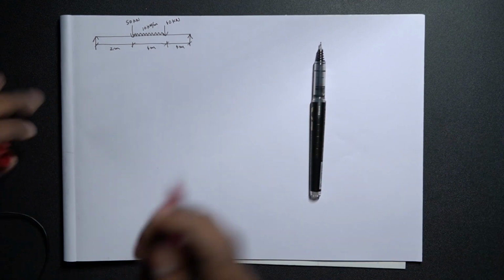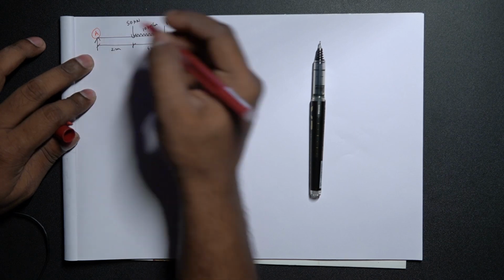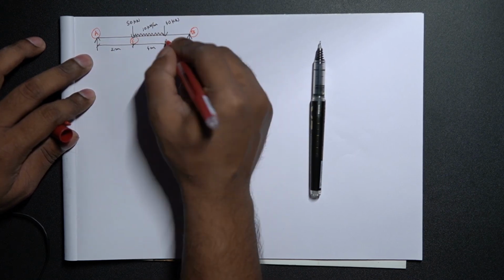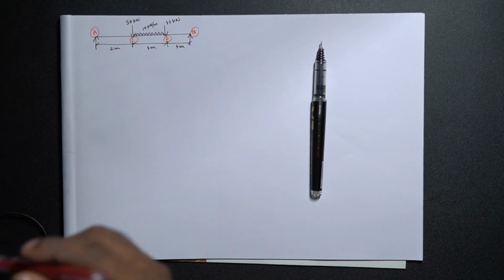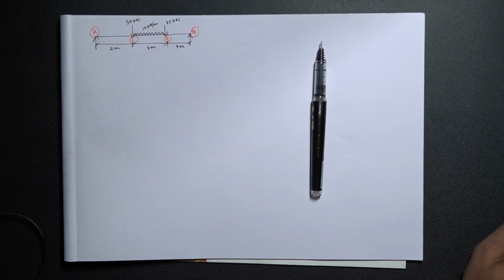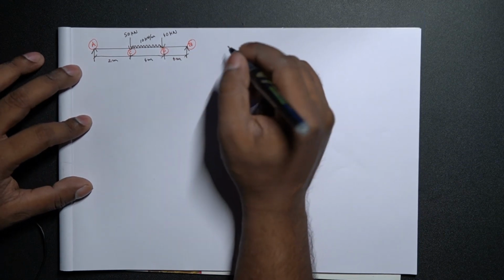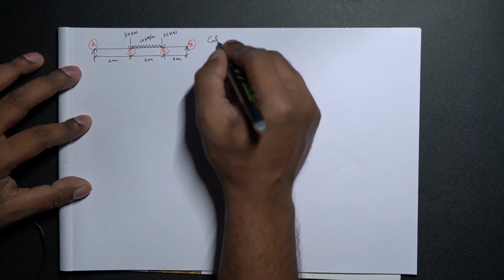So let's just quickly define our points. Let's call this A, this B, this C and D. Now that we have our diagram in place, the first step is to calculate the reactions.